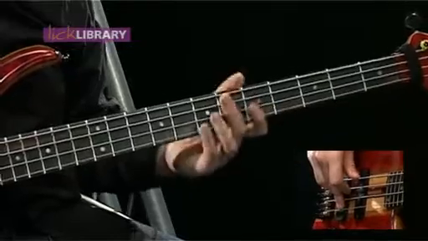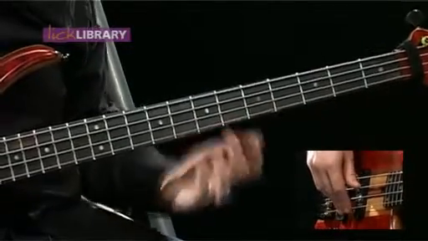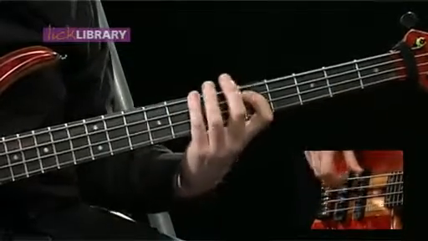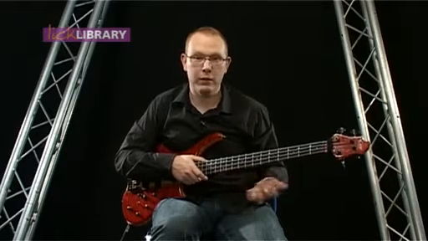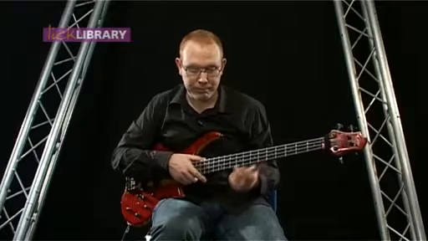Okay, fairly basic fill. And the second fill that I played at the end of the 4th bar was a classic minor pentatonic descending run. Okay, it's a great run to know in all of the minor pentatonic keys. It's really good for rock and funk stuff.